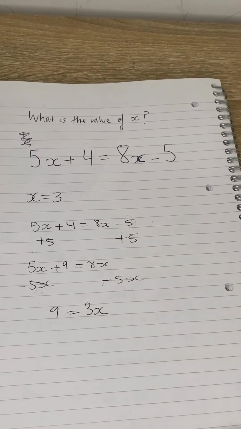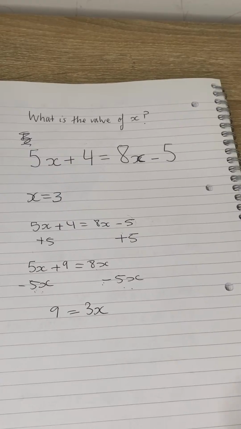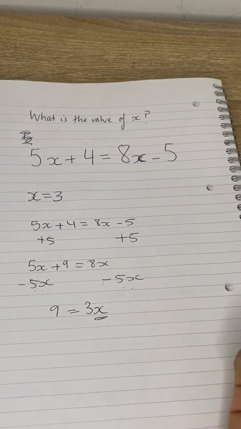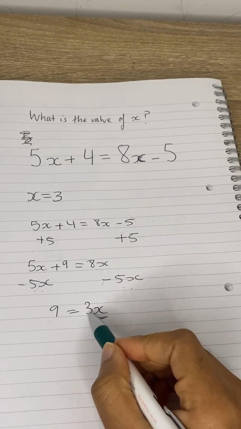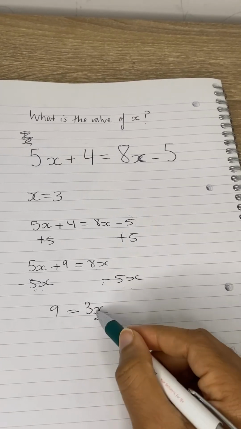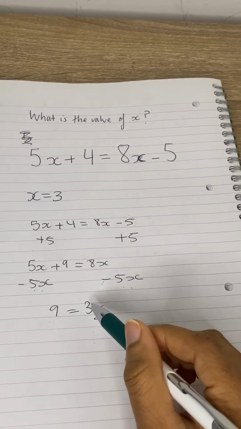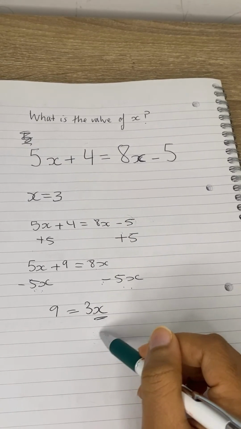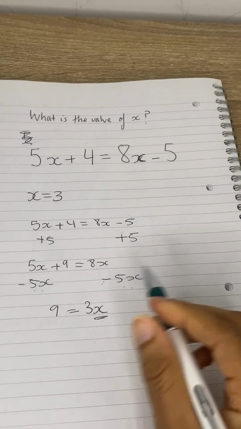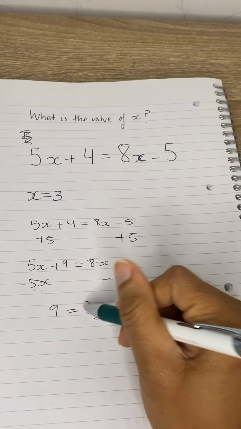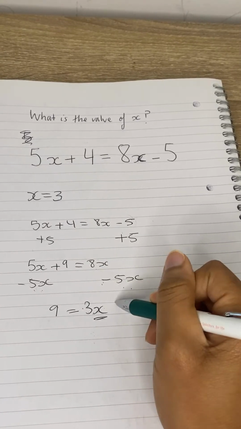All right. And now, again, we need to leave x on its own. We want x to be on its own. So what can we do? 3x means 3 times x. So what's the opposite of 3 times x? Dividing it. You're going to divide 3x by 3 rather than times 3. 3x means x times 3, basically.